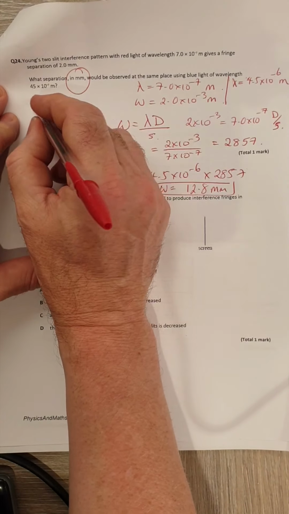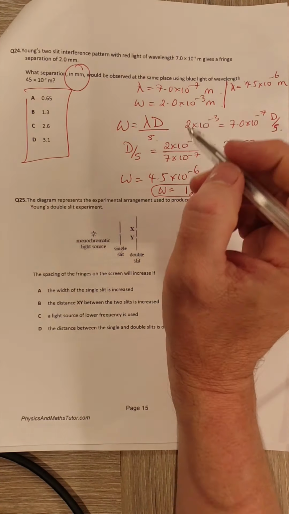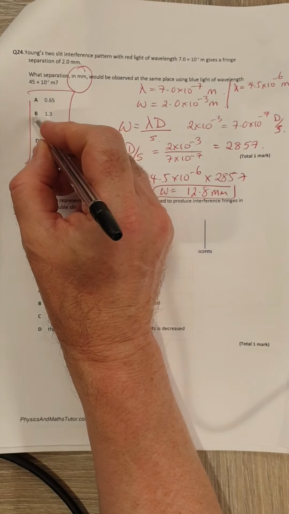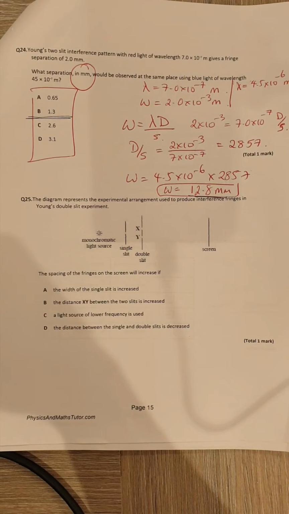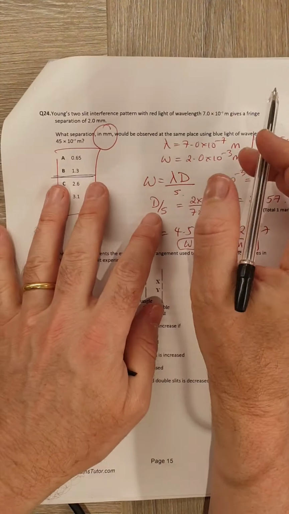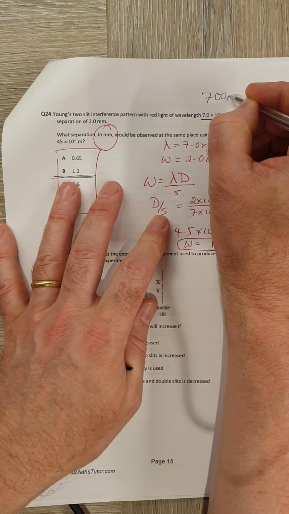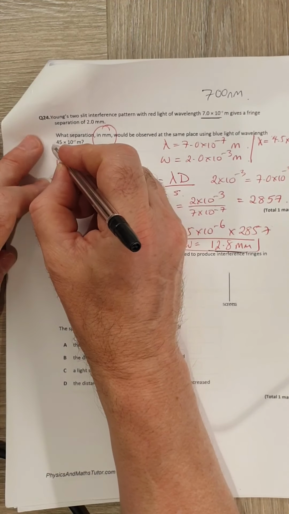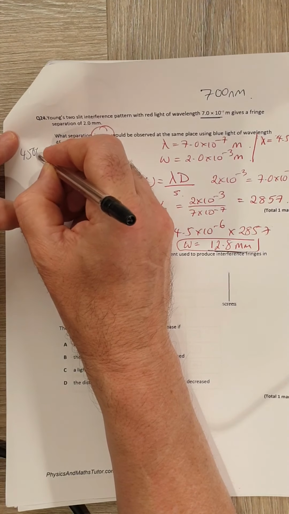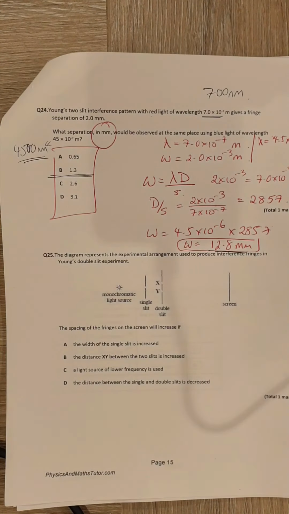Now, I don't have this here. So this has caused me some confusion, and I looked at this answer B and I thought that looks like the right answer, except that I'm a power of 10 out. What might the problem be? So I've just gone back and looked at the question again, and it said the red light had a wavelength of 700 nanometers. And then it said the blue light had a wavelength, and here it's given me a wavelength of 4,500 nanometers.